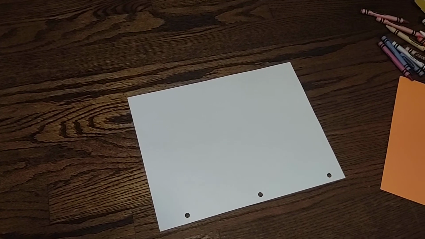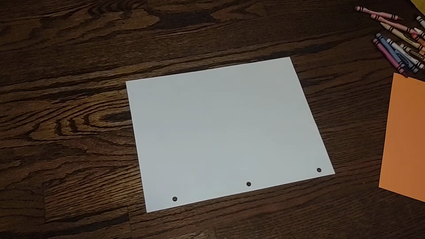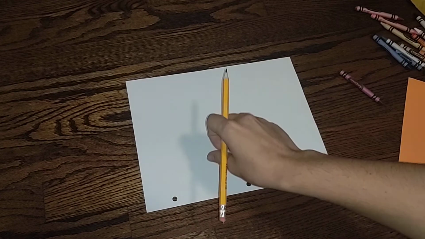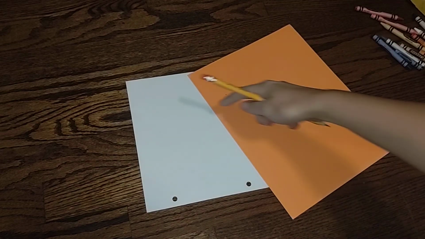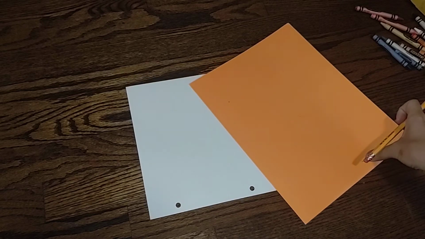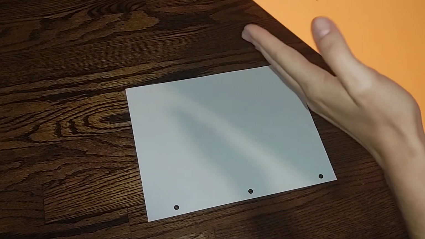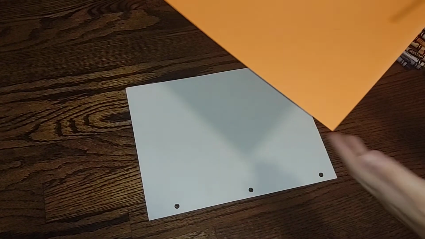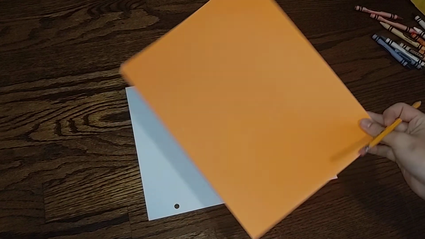Guys, so let's get started on our landscapes using linear perspective. You're going to need a sheet of paper and a pencil and something with a straight edge that you can use kind of like a ruler. I got this piece of thick cardstock paper that works for me to draw straight lines using the edge of the paper. But if you have a ruler, then I just use a ruler. A book works too.